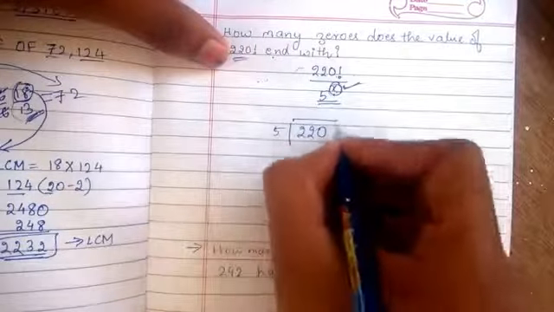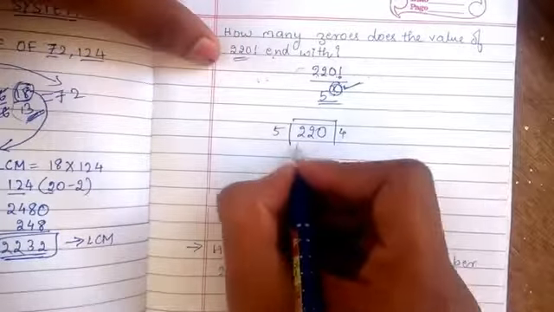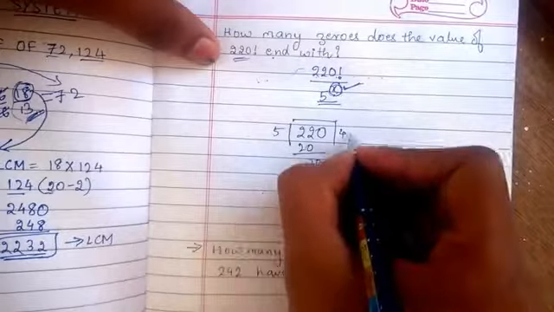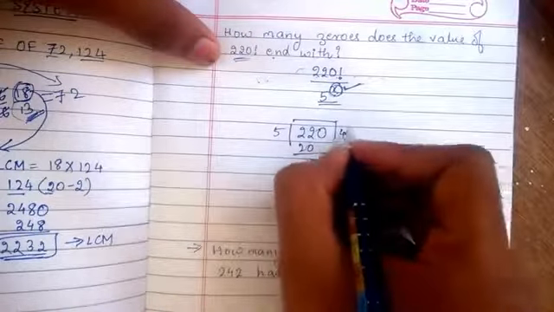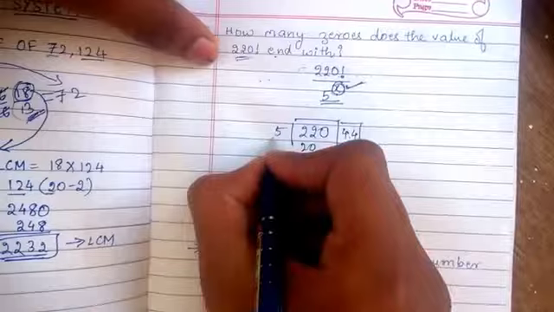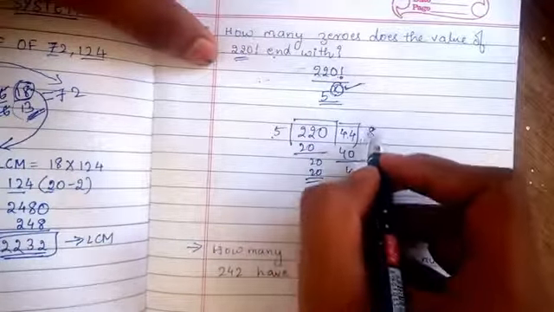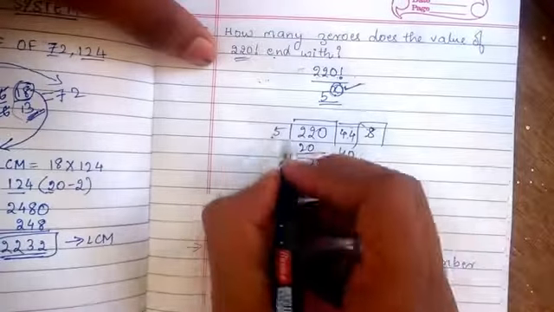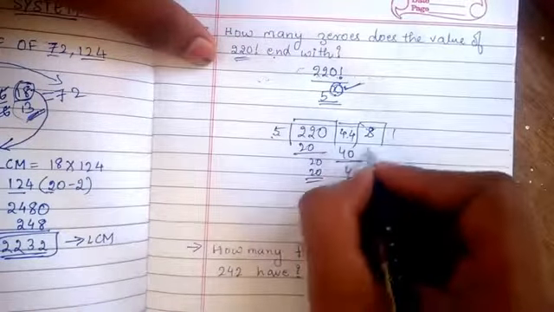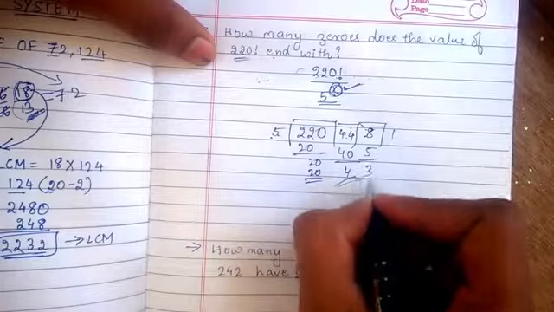Divide it by 5. 5 4s are 20, and again I have 20, so 4s are 20. So 44 is divided by 5 again. 8s are 40. I have a remainder. Do not bother about the remainder. Just proceed with the quotient. 8 divided by 5, so 5 1s are 5, and it is remainder 3.